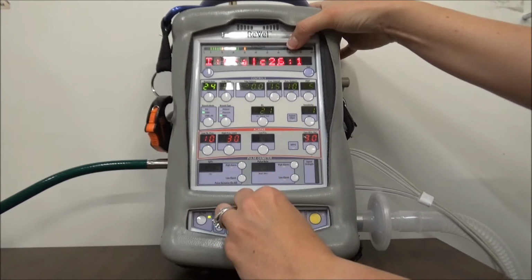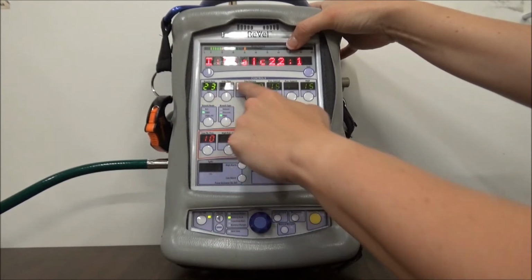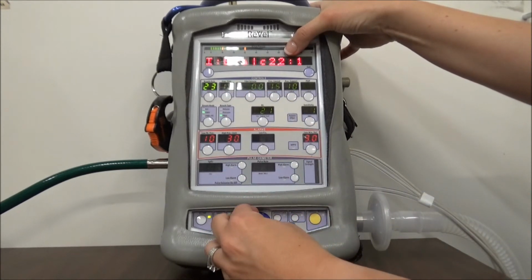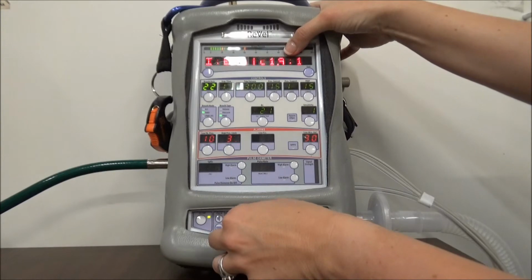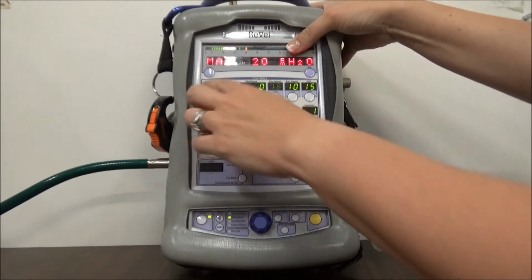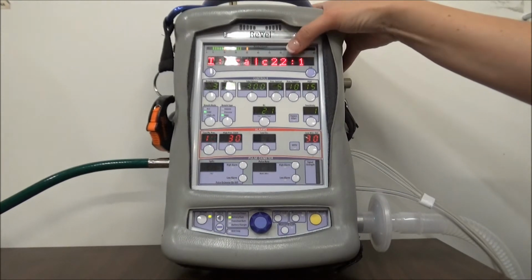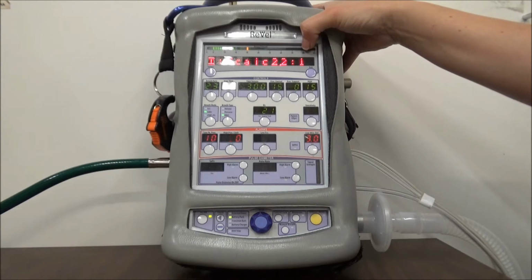Once you hit your limit with your inspiratory time, you can still make a change with your respiratory rate. All those things affect that. So I'm going to get as close as I can to that 2 to 1 I/E ratio. So that's what I'm in, a 2.2 to 1, meaning 2 seconds inspiratory, 1 second expiratory.